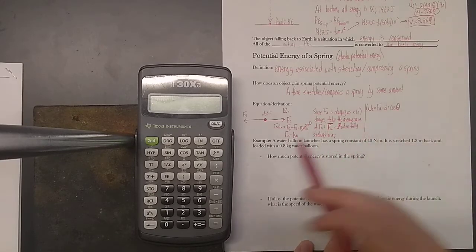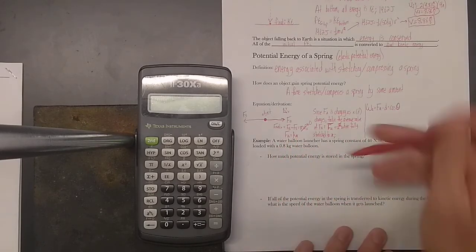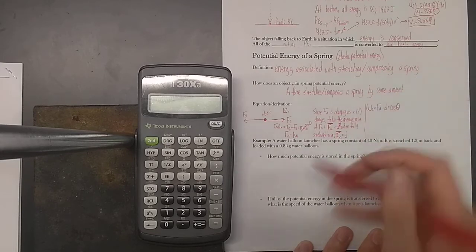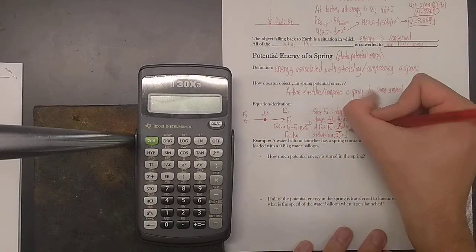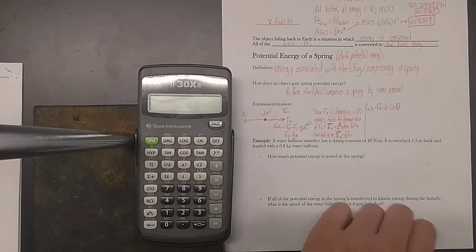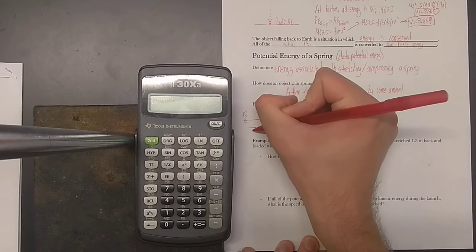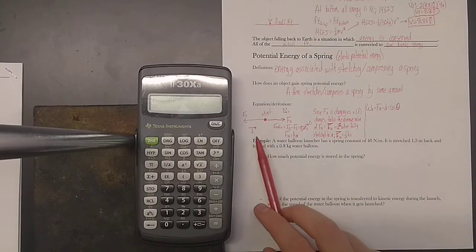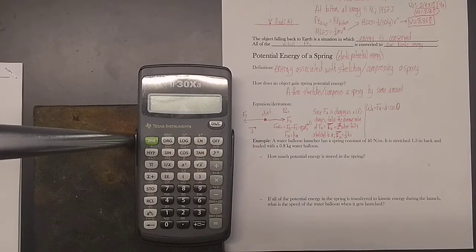Okay, so if Fa is equal to kx, then the average force must be equal to 1/2 of the applied force, which is 1/2 of k times x. And again, remember, x and d are the same thing. d is the displacement as you do work. If you pull the object, you're pulling it over some displacement. That's also stretching it the same amount. So you're moving the object a distance d, and you're also stretching the spring by a distance d, which we happen to call x.